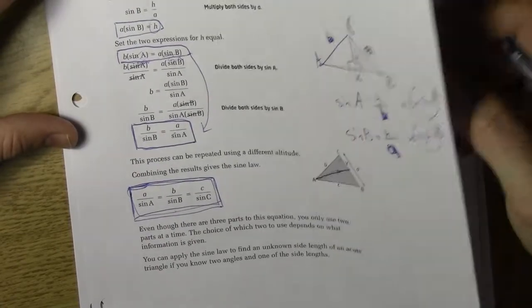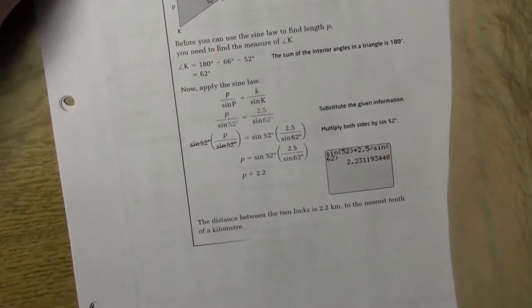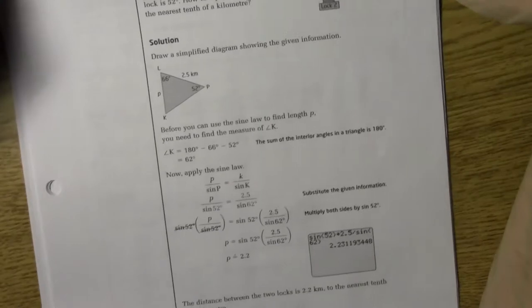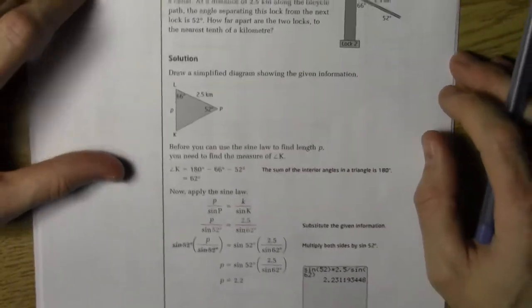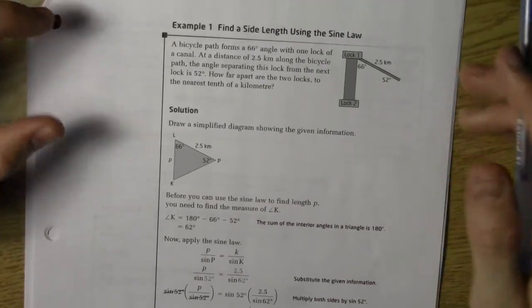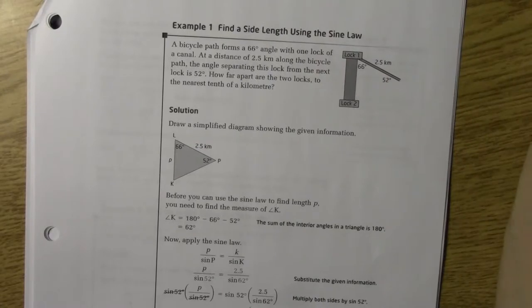Any questions? All right, so we've proved the sine law both algebraically as well as through trial and error using a ruler and a protractor. So now we're going to use it for some examples.